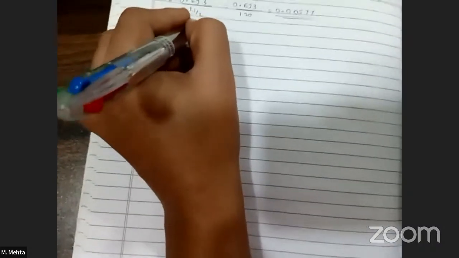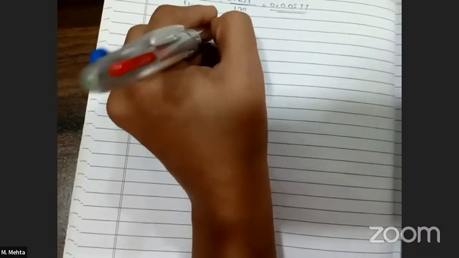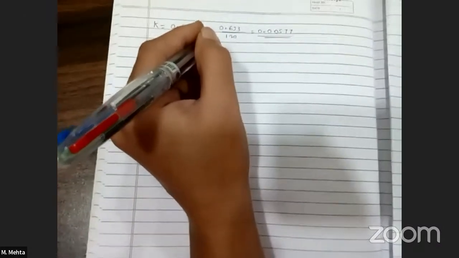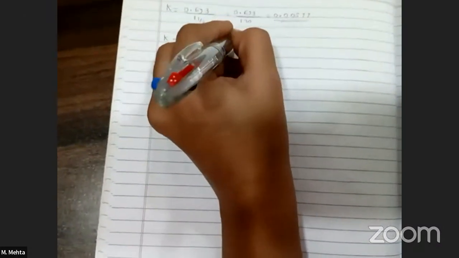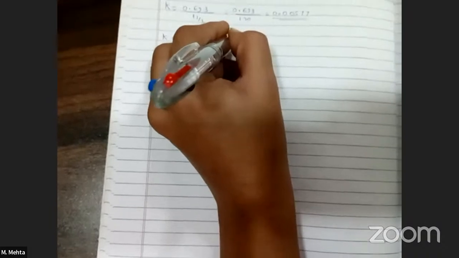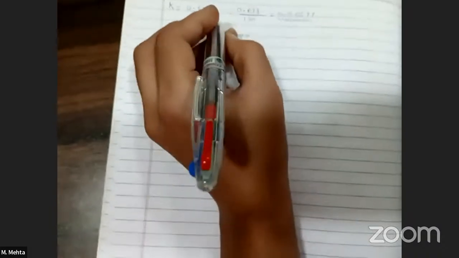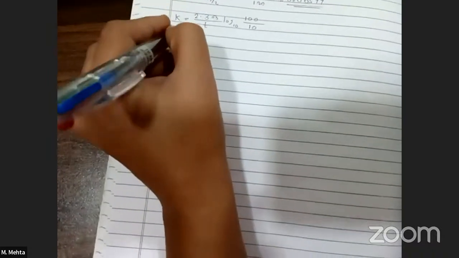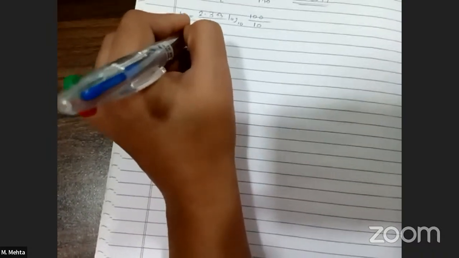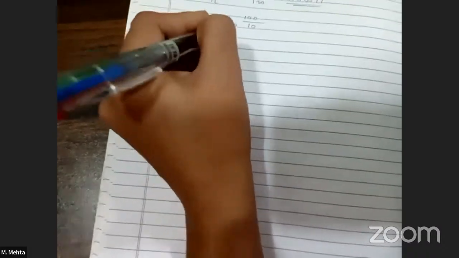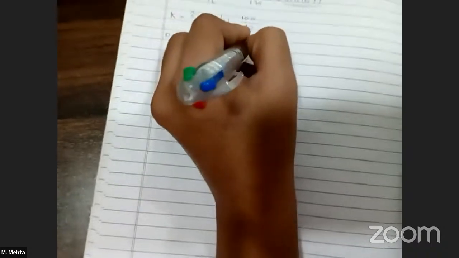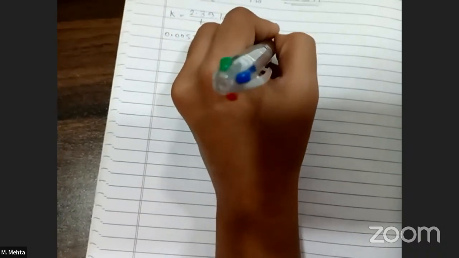So 2.303 upon T log to the base 10. As 90% decomposition is there, I can consider initial concentration 100 and final concentration 100 minus 90, that is 10. So the value of K, 0.00577, equal to 2.303 upon T log to the base 10 of 10.